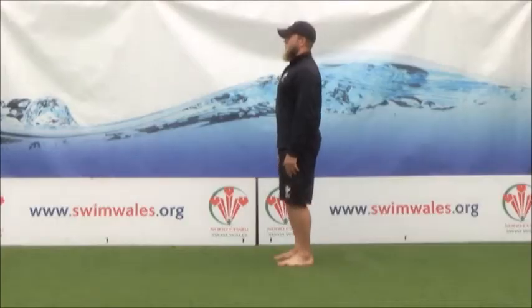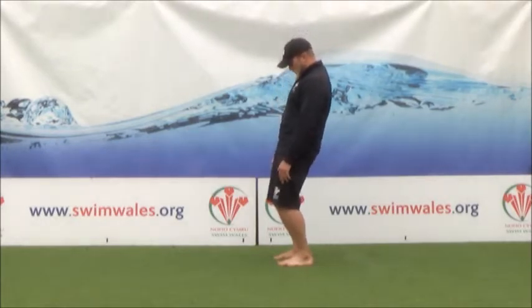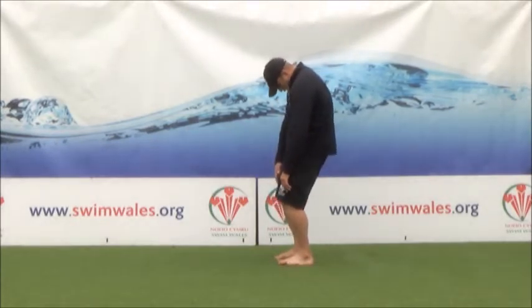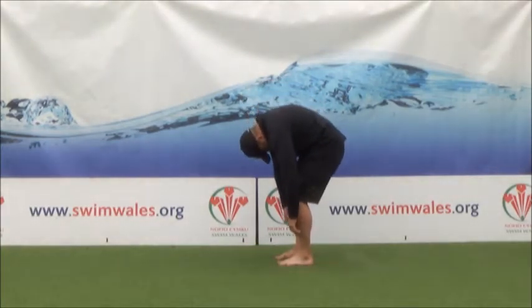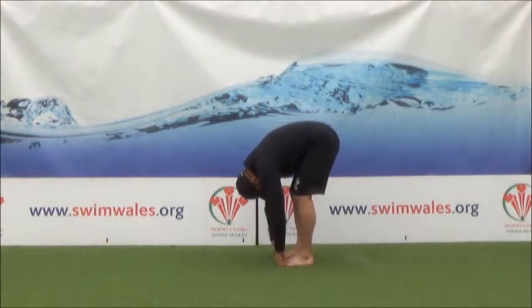There are a few key positions that we'll come across during these videos. One will be what's called the spinal roll, which is a standing position that will take you from standing to either just being bent forward or hinged over, or it will take you all the way down to the ground into a kneeling position.